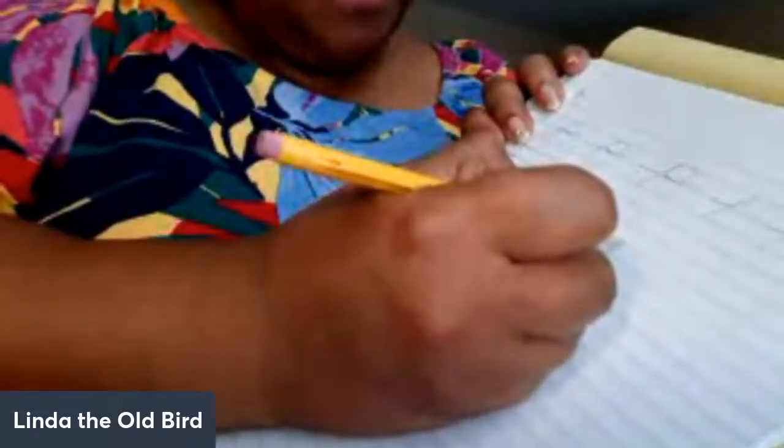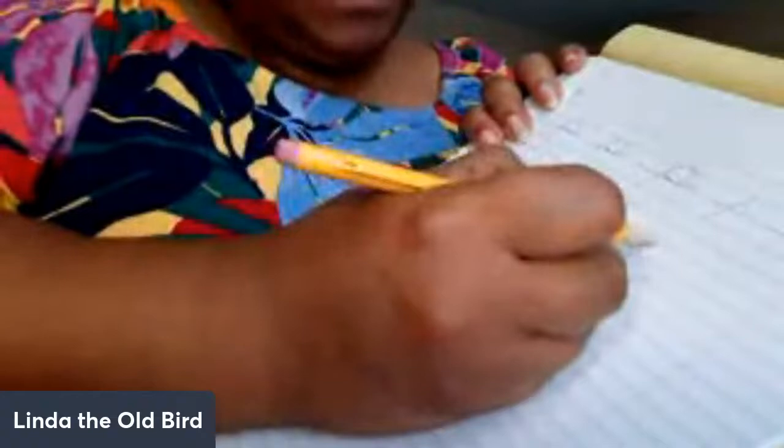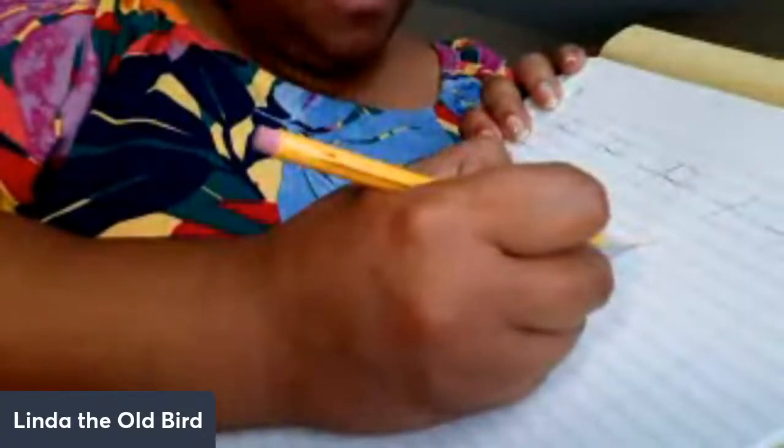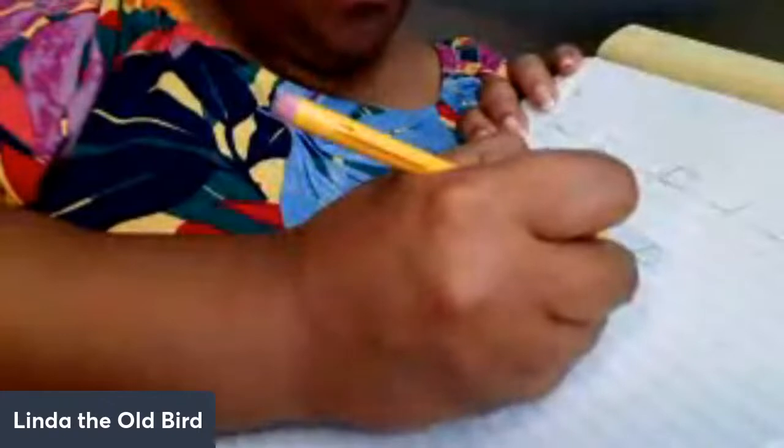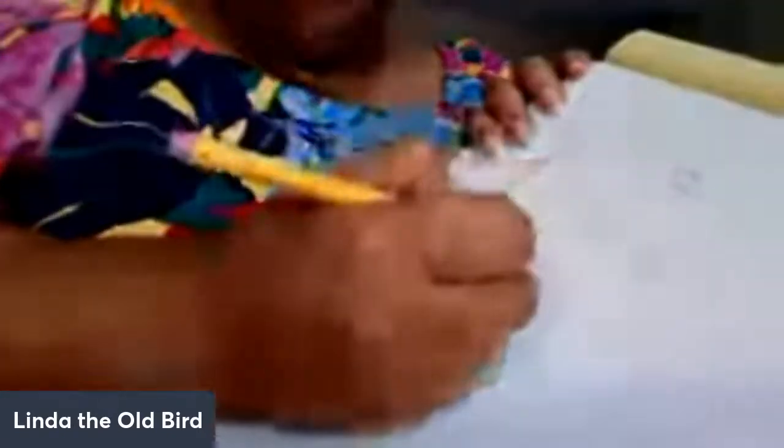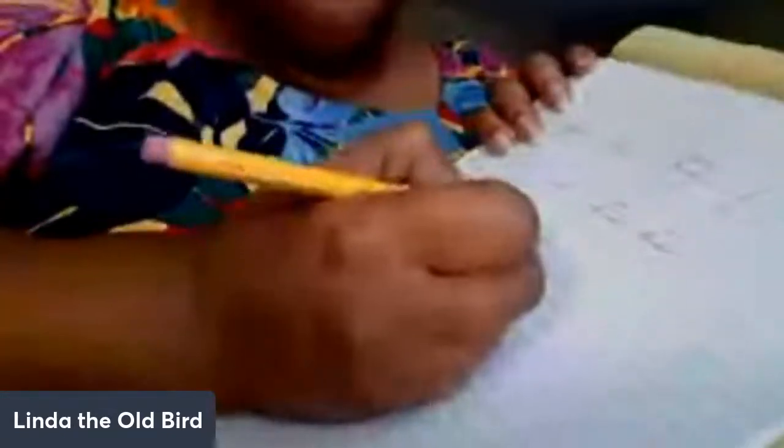Third line, up to the center line, down to the fourth line. Lift your pen or pencil. Make that circle, back out. Let's try it again. 1, 2, 3 lines.